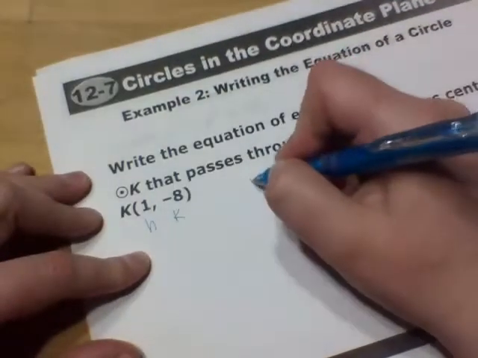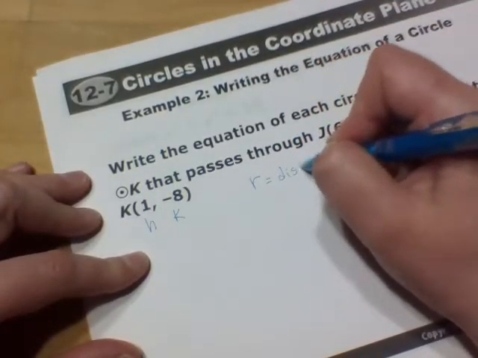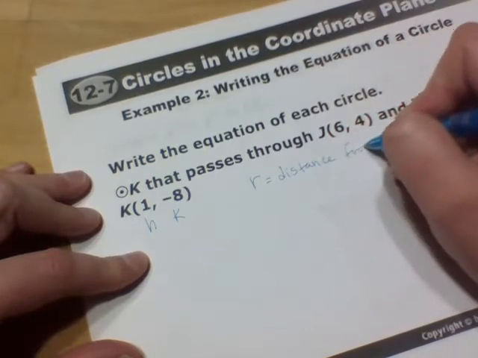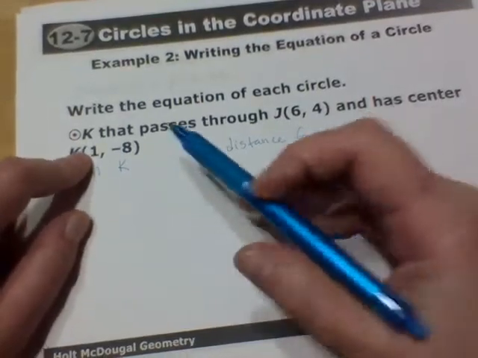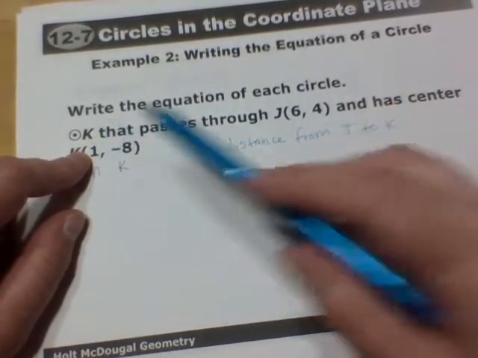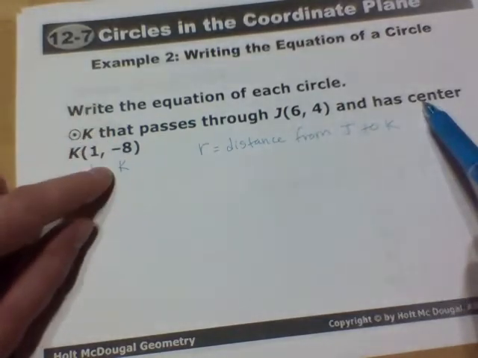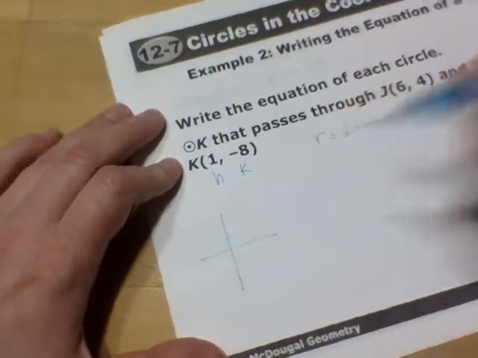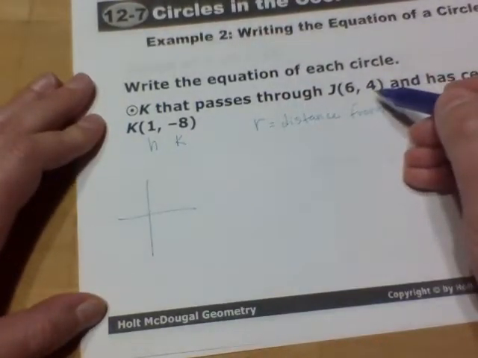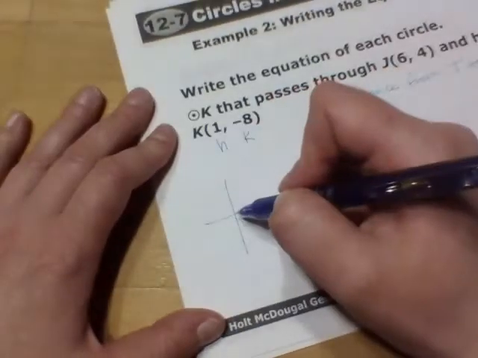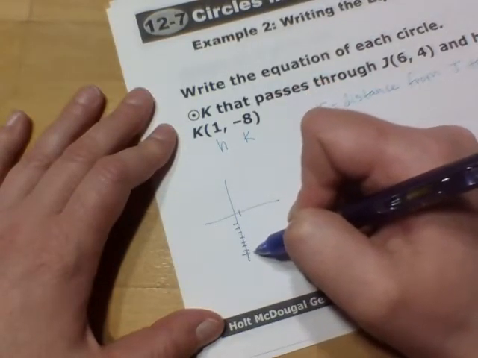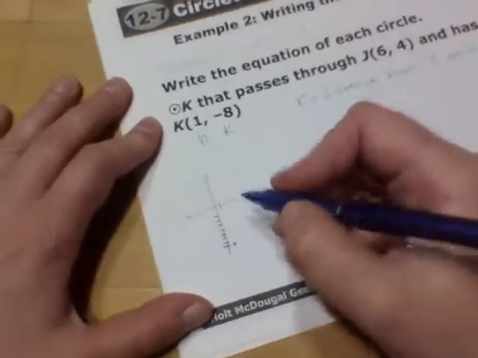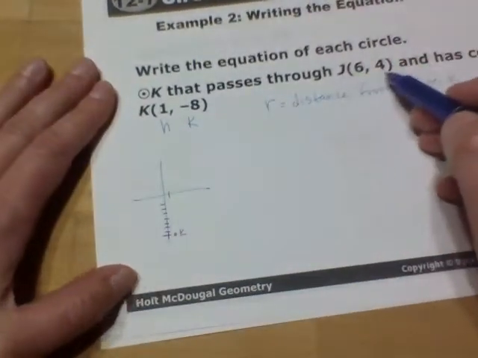But then to find our radius, we need the distance from J to K, because it's saying that the circle passes through this point and has this center. So if I kind of draw an image of what's happening here, it has a center of (1, -8). Right there. And that's where K would be. And then it passes through (6, 4).